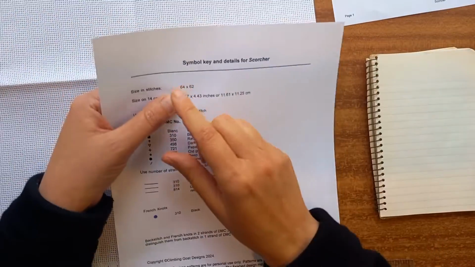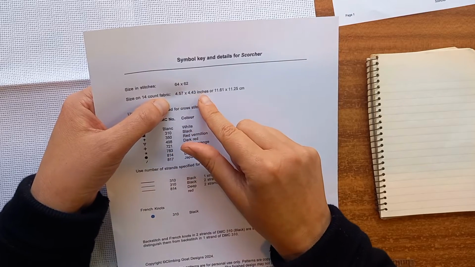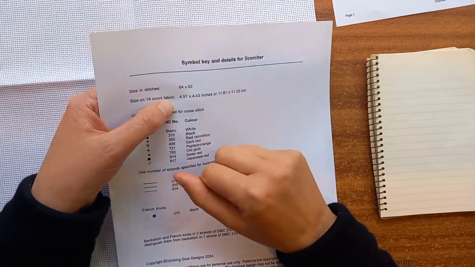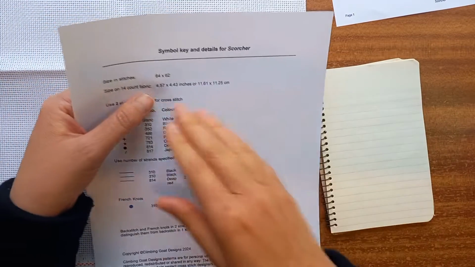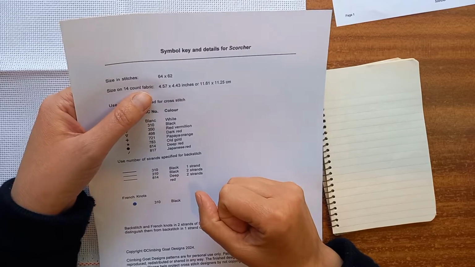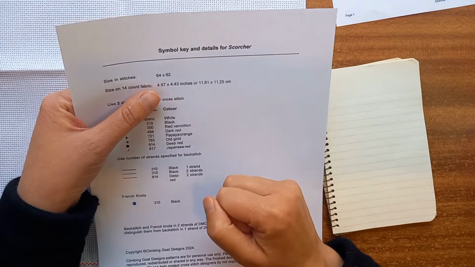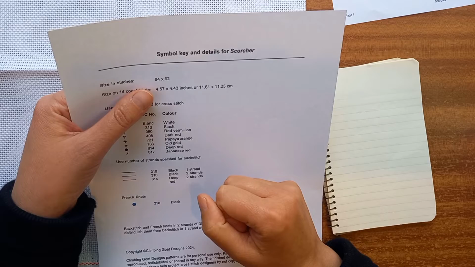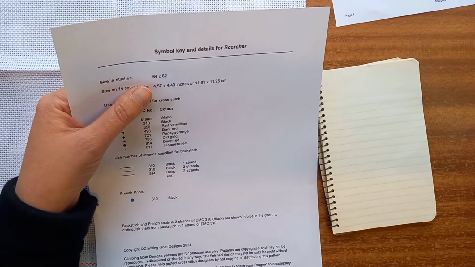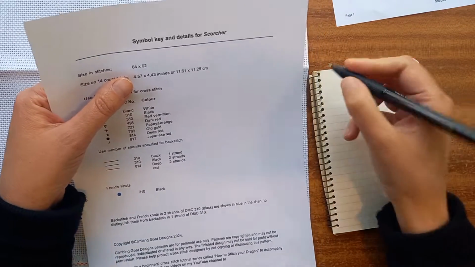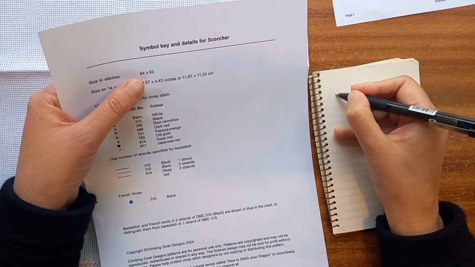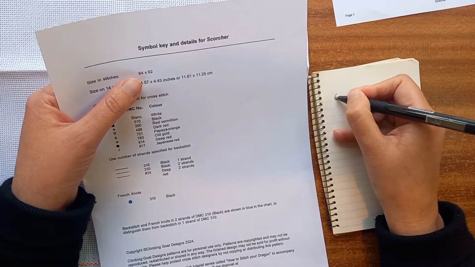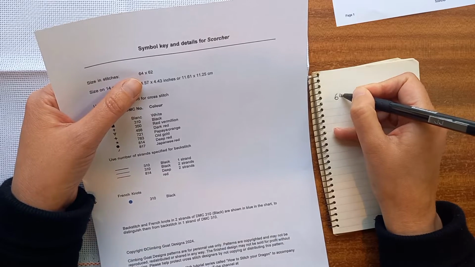I then include the number to show you how big that is in both inches and centimeters, but I'm going to show you how to work that out yourself so that you can calculate it if you did want to stitch this in a different count fabric, or if that information wasn't given to you on a pattern. So if we take our notepad and pen, write down the number of stitches, which is 64 here.